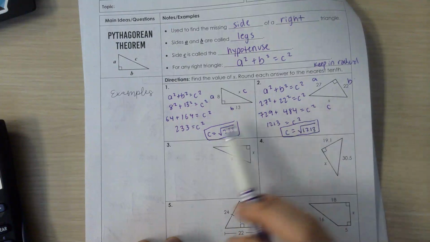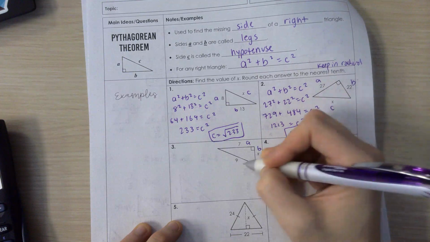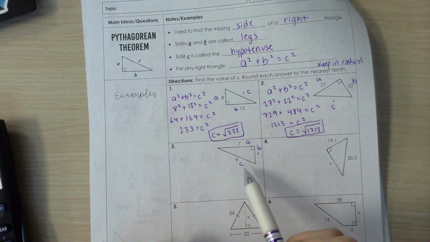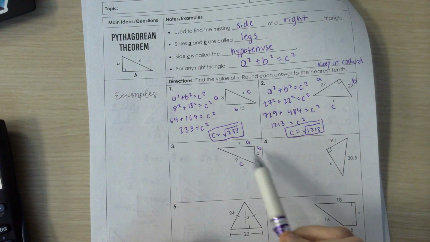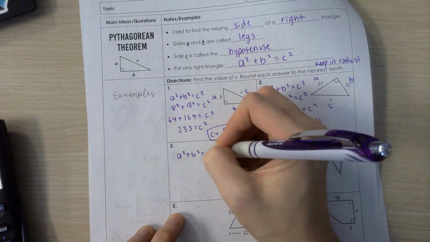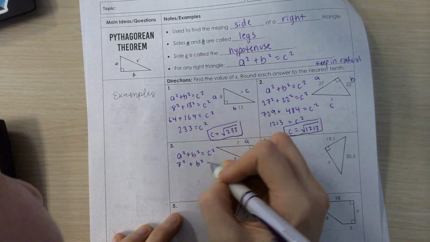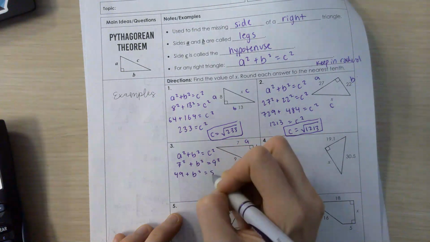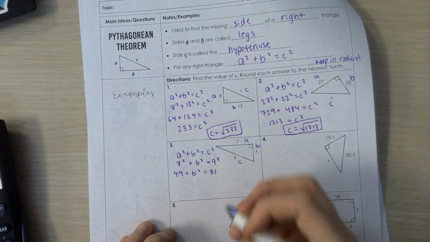So these two you're solving for the hypotenuse. Now we're going to solve for a leg. So we have A, B, C. It doesn't matter which leg you chose for A or B, right? The only thing that matters is that C is the hypotenuse. So it could be A and B, or this could be B and A. Doesn't really matter. So now we're going to subtract 49 from both sides because we want to solve for B.